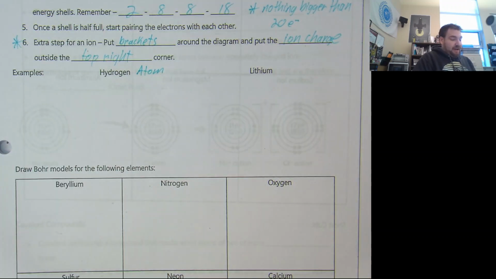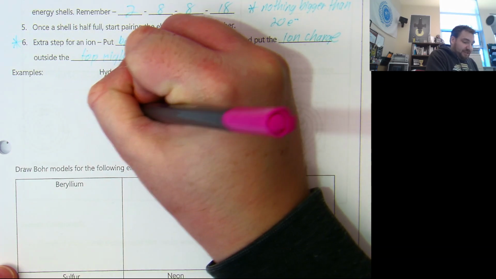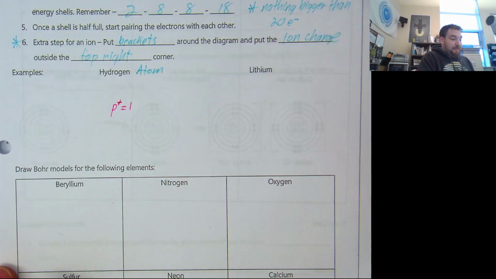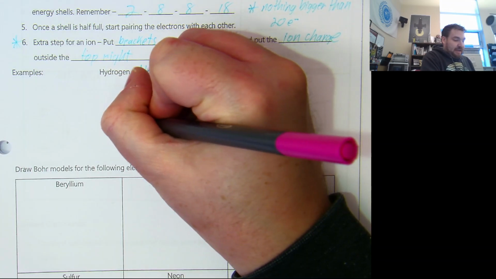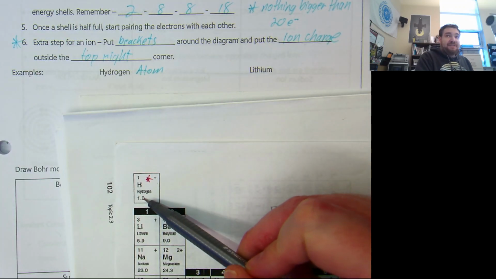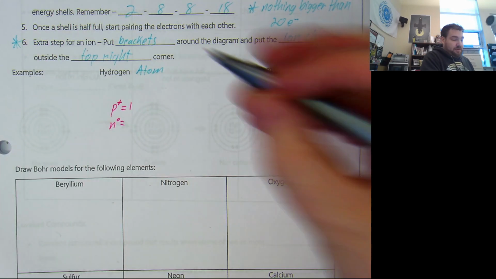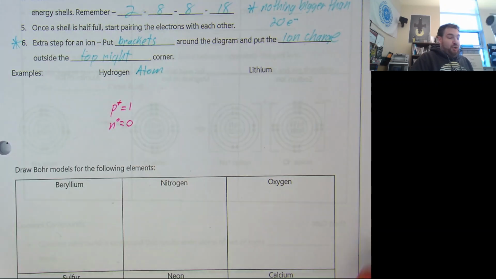So if it's got an atomic number of 1, that tells you how many protons there are. P plus equals 1. And if the mass is also 1, how many neutrons are there? Remember, neutrons are mass minus atomic number. So there are none. 1 minus 1 is 0. There's no neutrons in hydrogen.